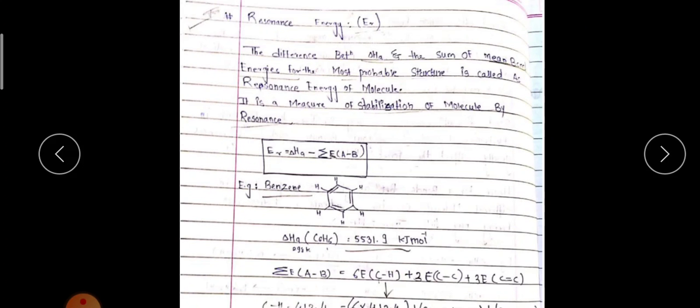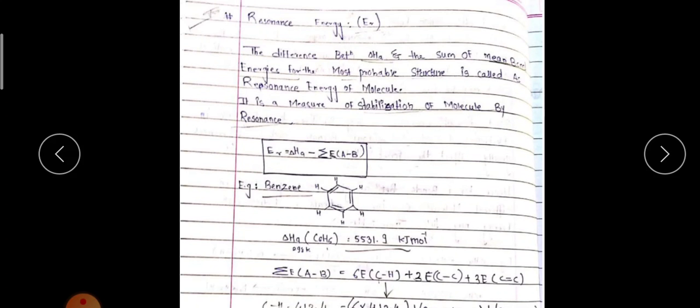Then resonance energy: the difference between the delta HA, the enthalpy of atomization that we have seen, and the sum of the mean bond energies for the most probable structure is called the resonance energy of the molecule. It is a measure of the stabilization of the molecule. ER is equal to delta HA minus summation EAB, that is, the summation of the mean bond energy is given.